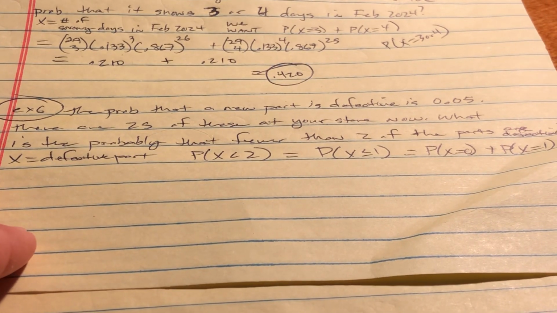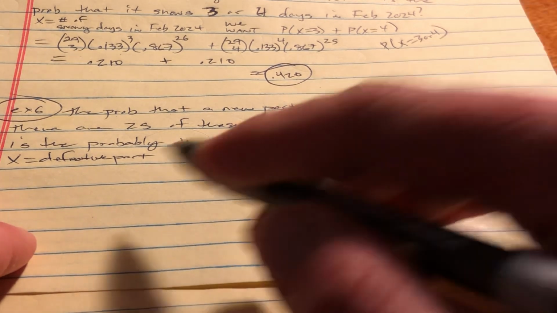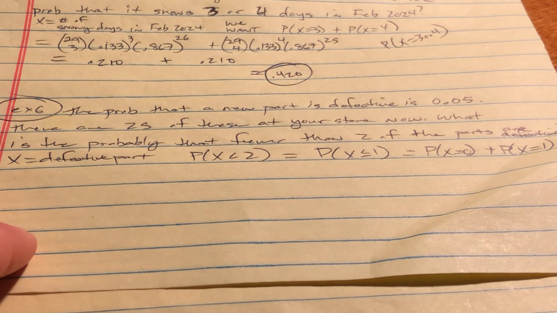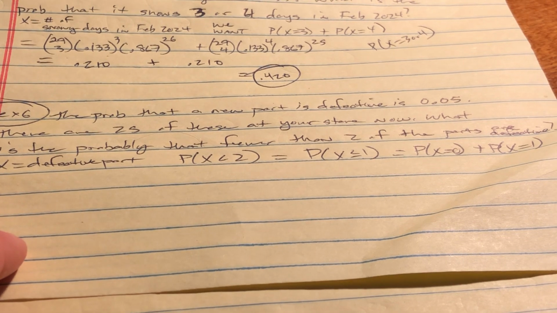The probability that a new part is defective is 0.05. 5% chance. That doesn't sound good. There are 25 of these new parts at your store now. What is the probability that fewer than 2 of these parts are defective?